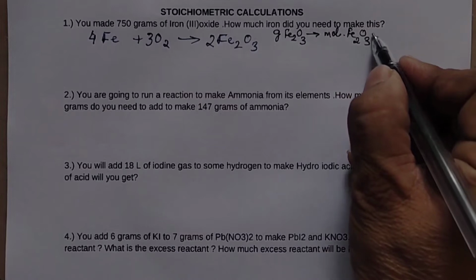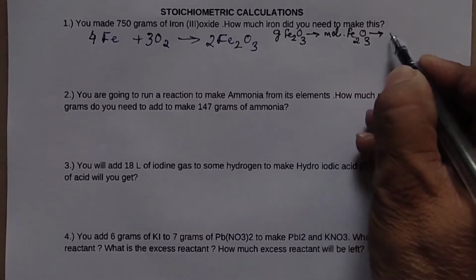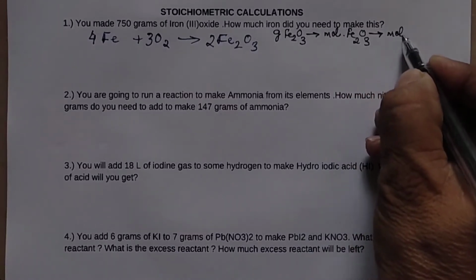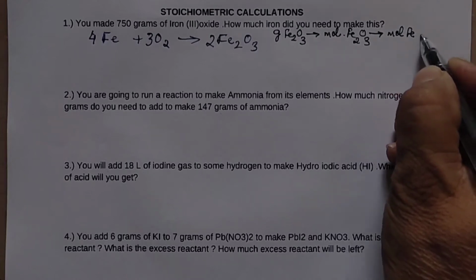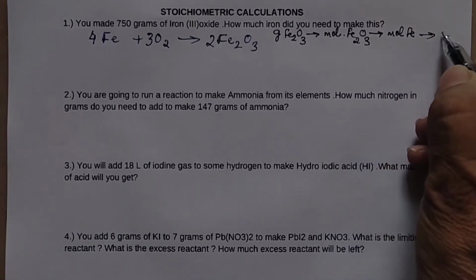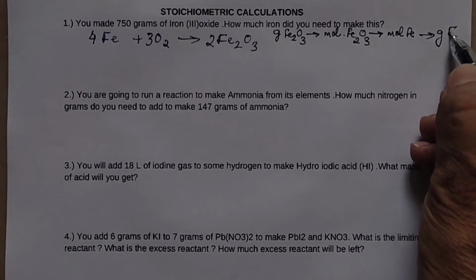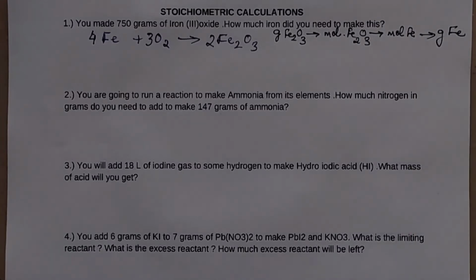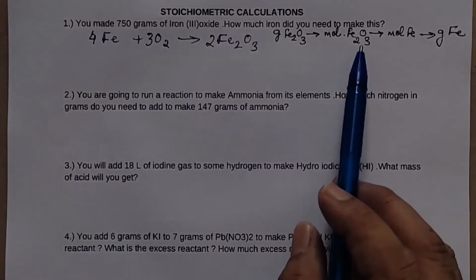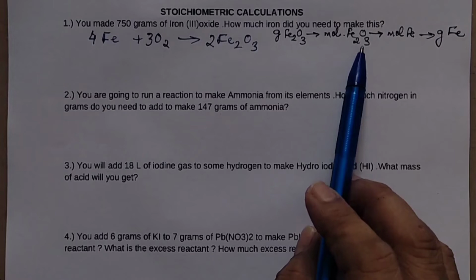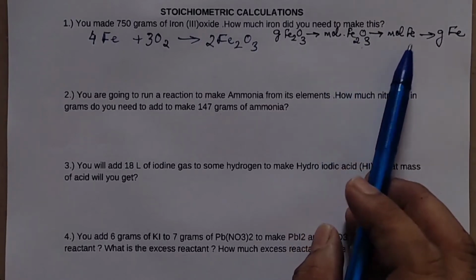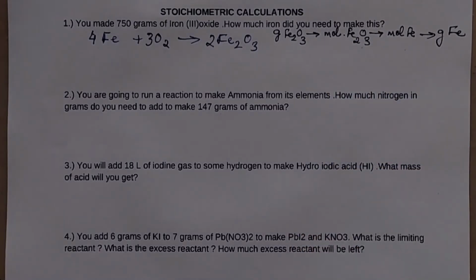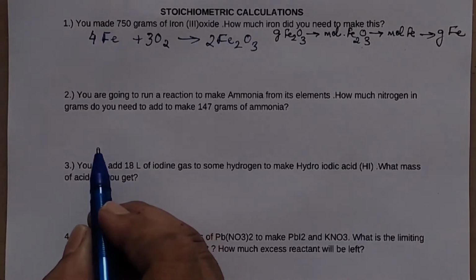And then the mole of Fe2O3 is to be converted into mole of Fe. Thereafter, the mole of Fe is to be converted into grams of Fe. This is the conversion required. Whatever weight they have given, first we have to convert iron oxide into mole, and then mole of iron oxide to mole of Fe, and then grams of Fe. So this is how we are going to solve.